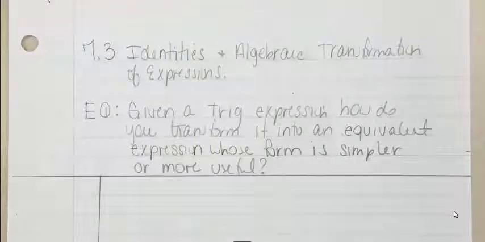7.3 Identities and Algebraic Transformation of Expressions. Your essential question is, given a trig expression, how do you transform it into an equivalent expression whose form is simpler or more useful? A lot of times you'll be given a trig expression, but it's not going to be useful to you, and maybe you can use some of your other identities or some of the other properties, like the quotient properties or the reciprocal properties, to make it into a form that's more useful.